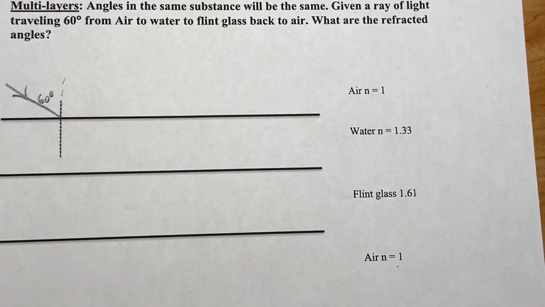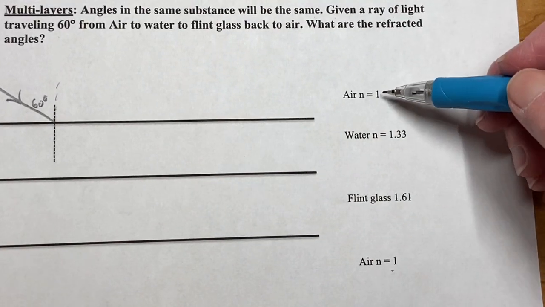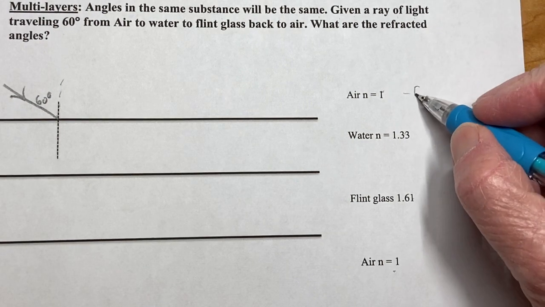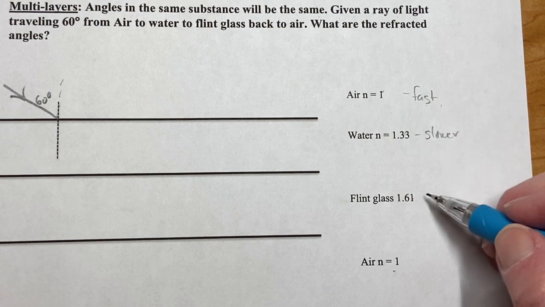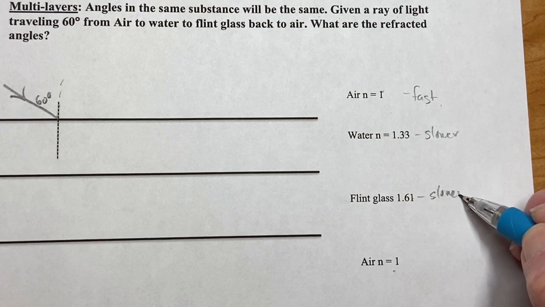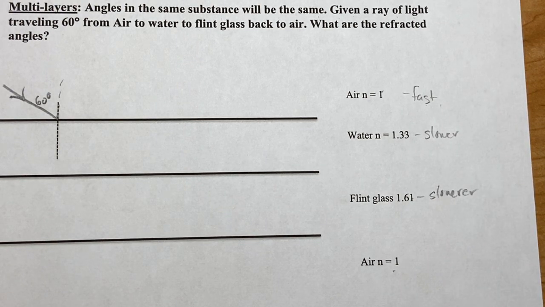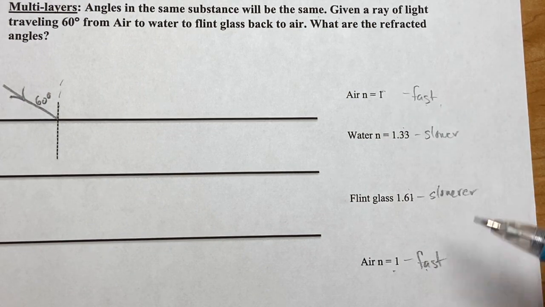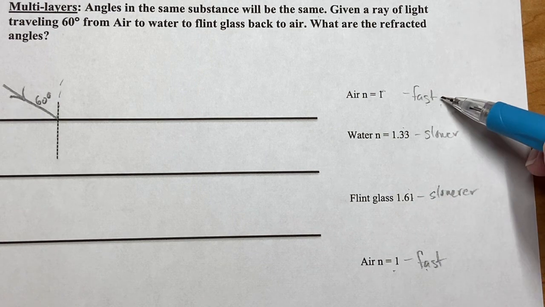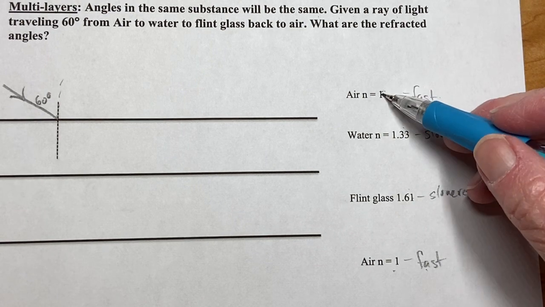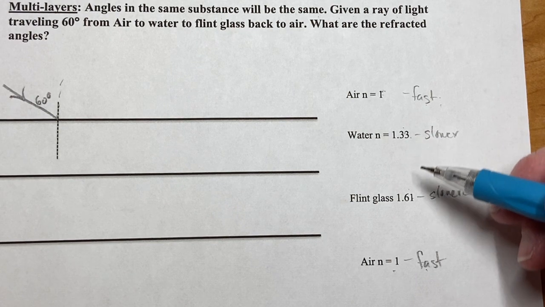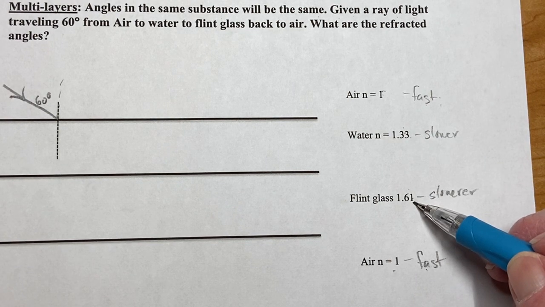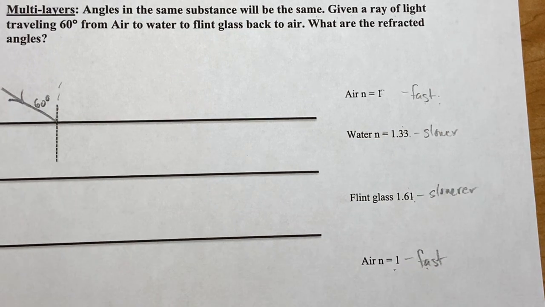So as far as velocities, I can already tell. From air, it's going to be fast. It's going to get slower. Now it's going to get slower. And then it's going to go back to fast. The higher the index, the slower. And then the angles, we know that if I go higher, the angle's going to get towards the normal. If I get even higher, it's going to go more towards the normal. And we're going to make our picture kind of match it.